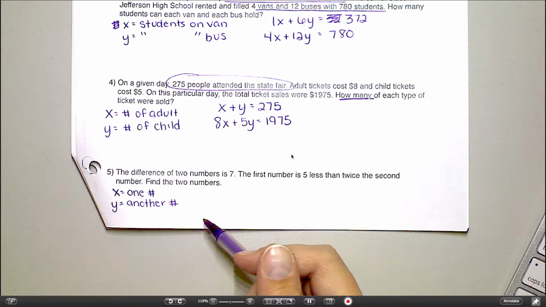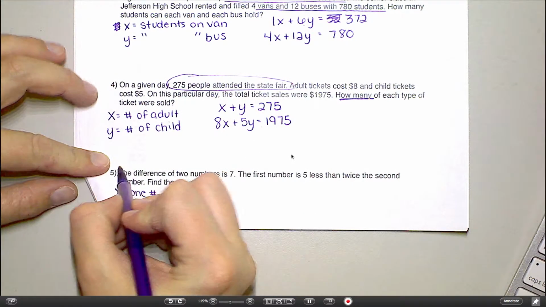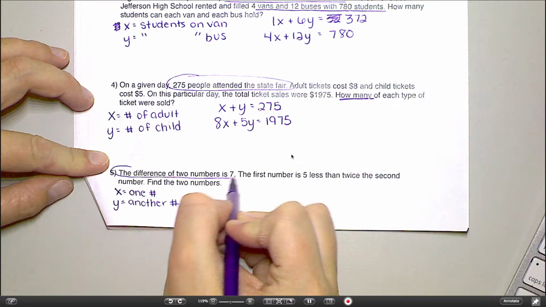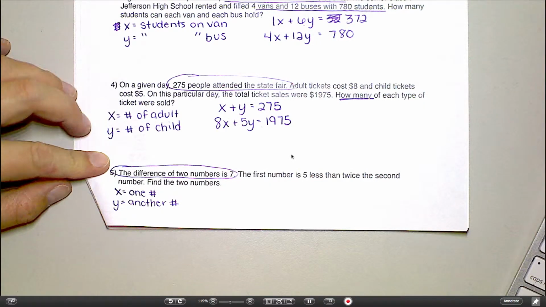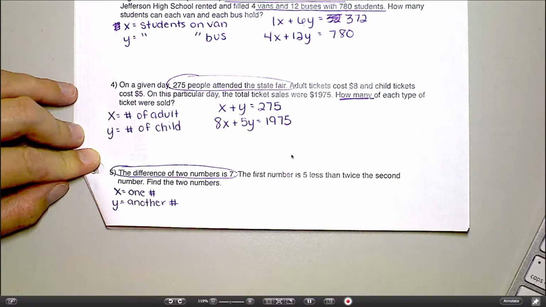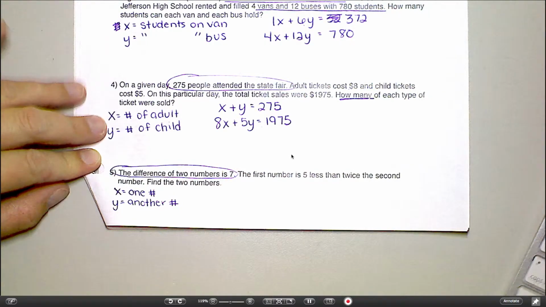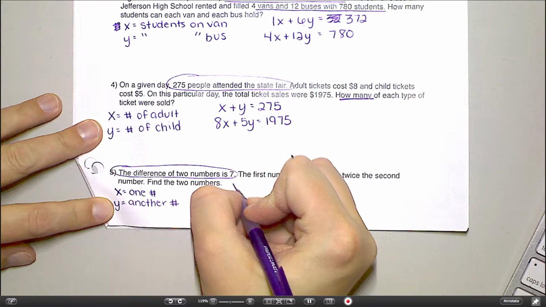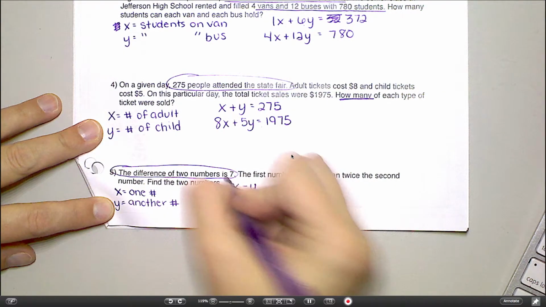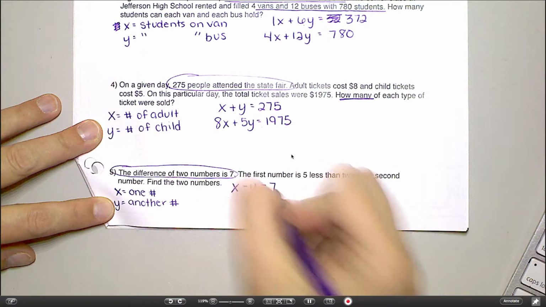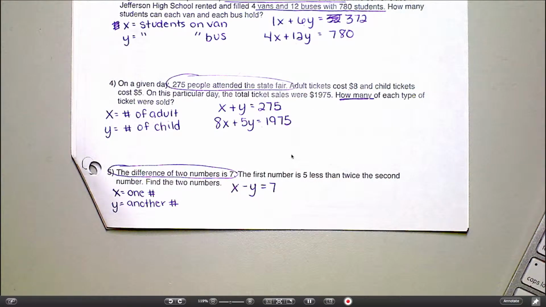Sure. Yeah. Okay. The difference of these 2 numbers is 7. What's difference mean? Subtract. So when I subtract the 2 numbers, it is 7. So that equals 7. Do you remember like the very first week of school, we did an assignment with word problems where I made you highlight all the words? That sound familiar? That's exactly what this is. It's the exact same thing.